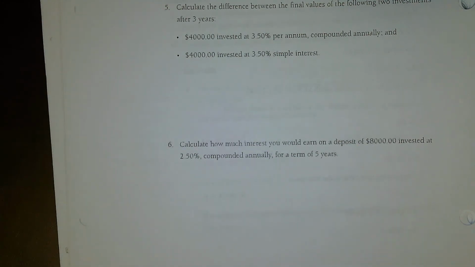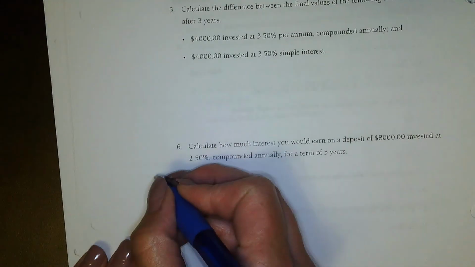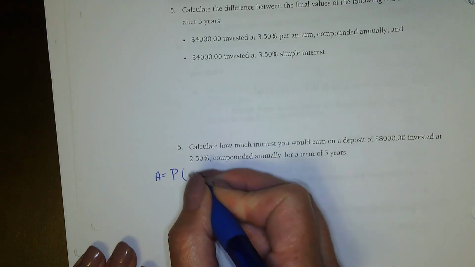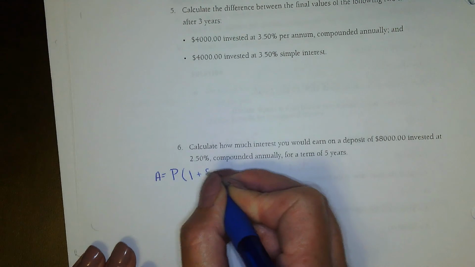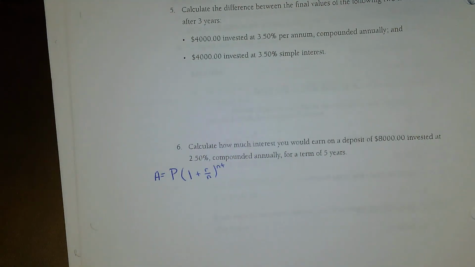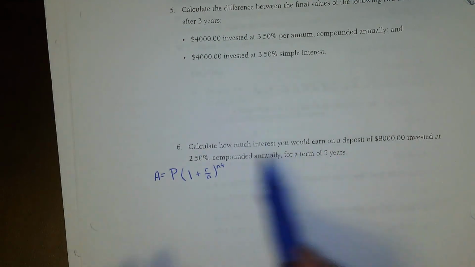Alright, so just to help us out, I'm going to copy down that compound interest formula, so 1 plus R over N, to the power of N times T. I have that one memorized, it's ingrained in the brain. And so we've got $8,000 as our principal.